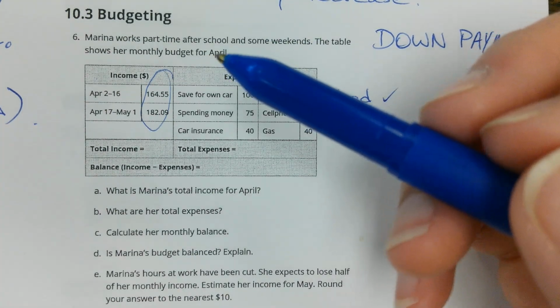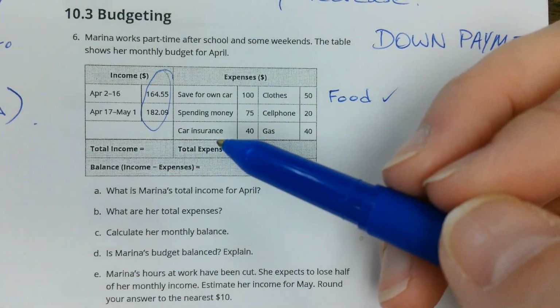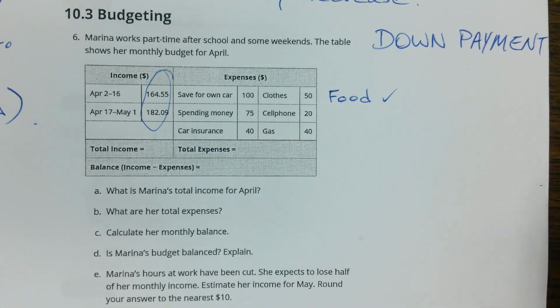But if she can work, and then she's getting a car and gas, she has to be like 16 or something. More than 16. You cannot drive at 16. Wait, can you? You can drive by yourself.